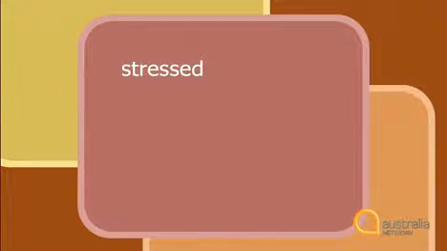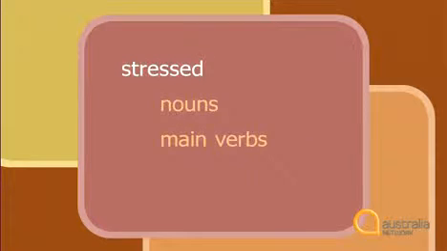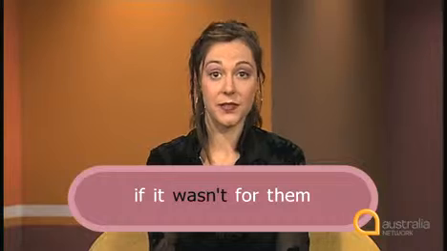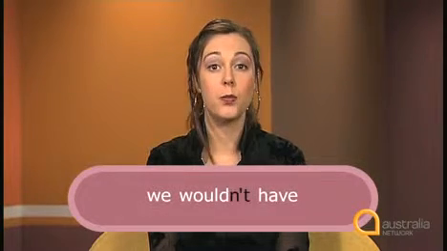Finally, let's consider the pronunciation of contractions. Some are stressed and others are not. But just remember, the rules for stressing words can change according to context. Here's a guide. Contractions are stressed when they're formed from nouns, main verbs, and negatives. For example, my brother's studying. If it wasn't for them, we wouldn't have.